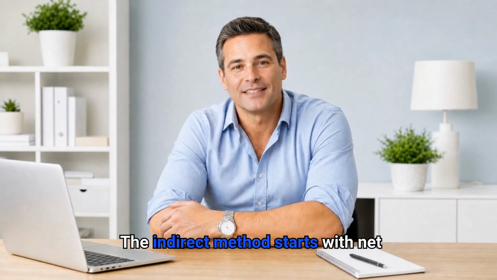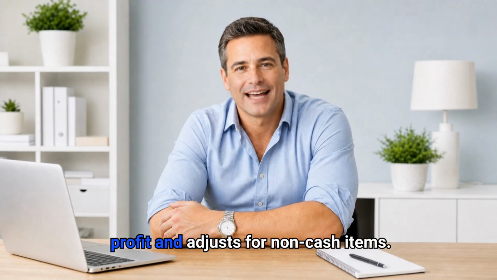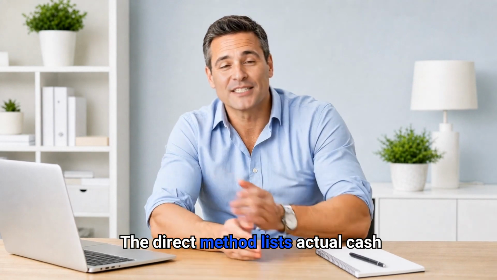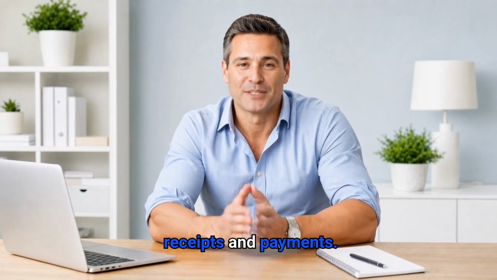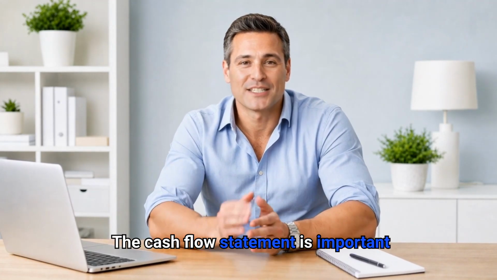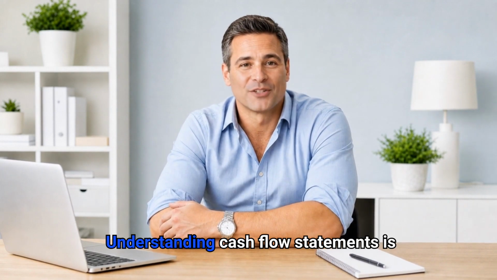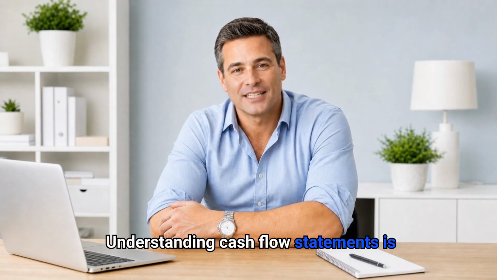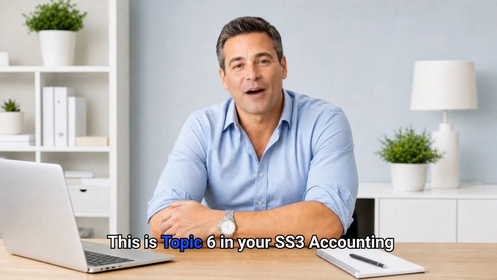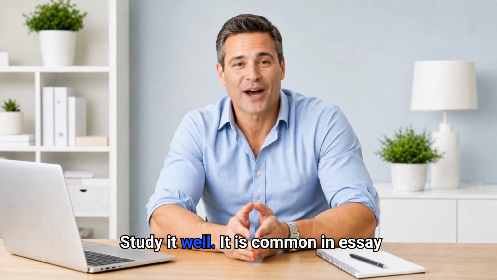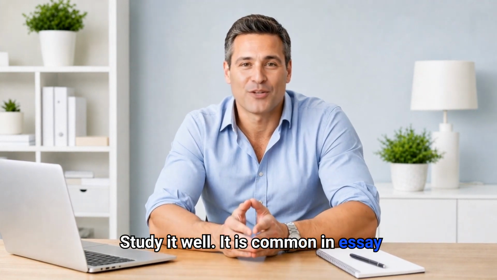The indirect method starts with net profit and adjusts for non-cash items. The direct method lists actual cash receipts and payments. The cash flow statement is important for showing liquidity and helping in decision-making. Understanding cash flow statements is essential for accounting. This is Topic 6 in your SS3 accounting series. Study it well. It is common in essay questions.